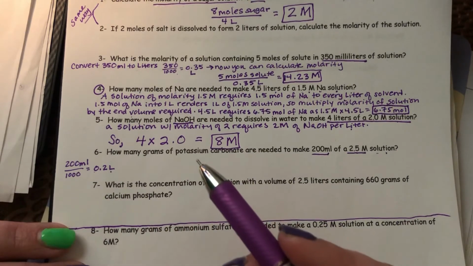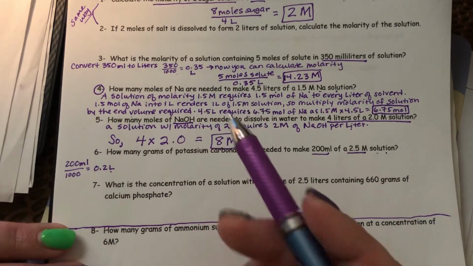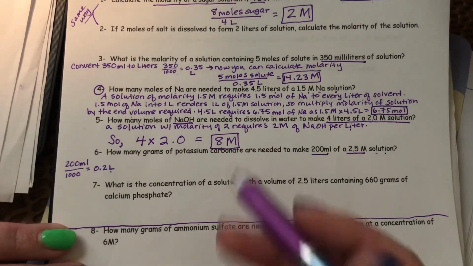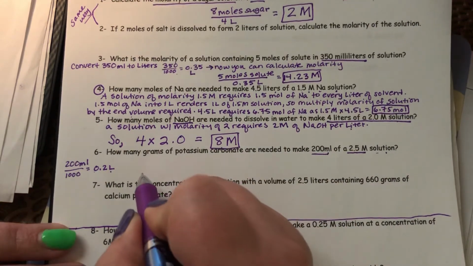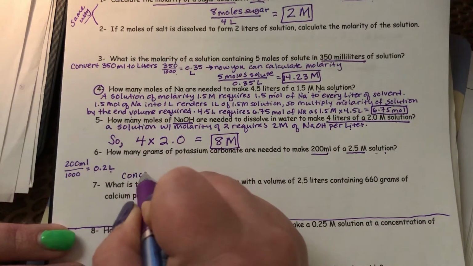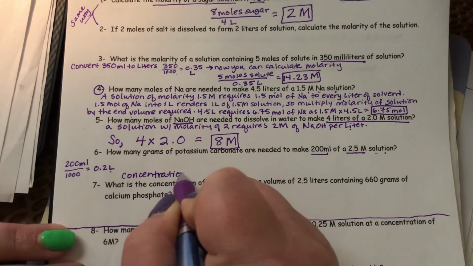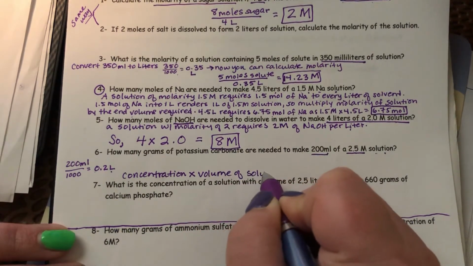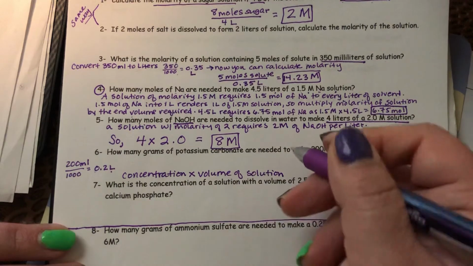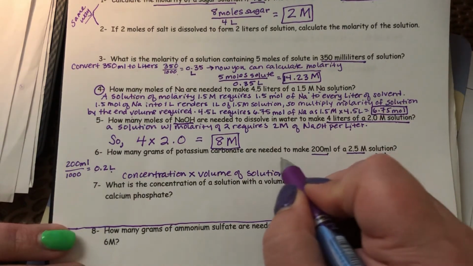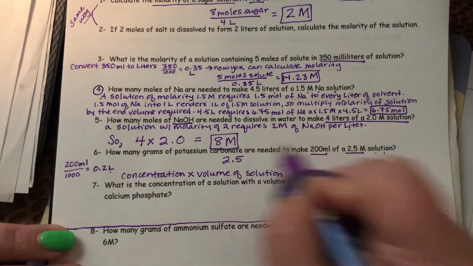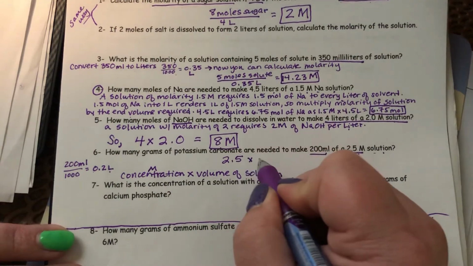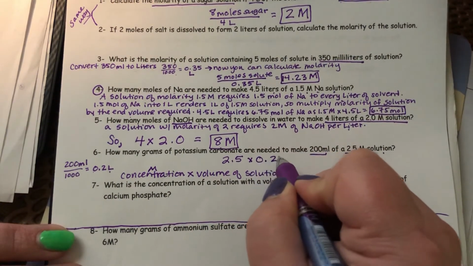So now what do we do? Remembering what molarity equals, we may have to move things around for this one like we did for the other one. If you take the concentration and multiply it by the volume of the solution, that means we are going to take 2.5, that's our molarity, which is our concentration, and multiply it by our volume, which is 0.2 liters.